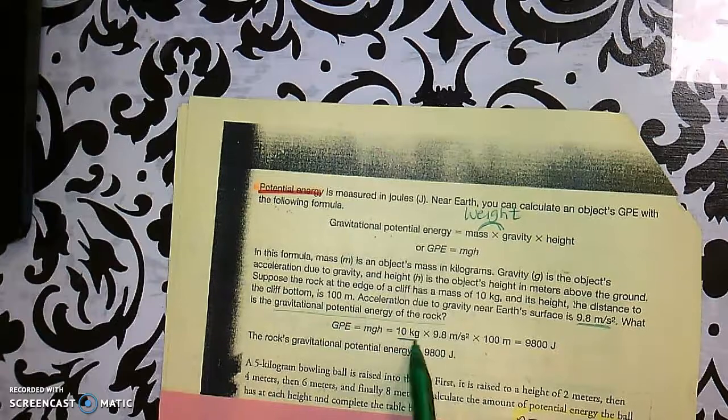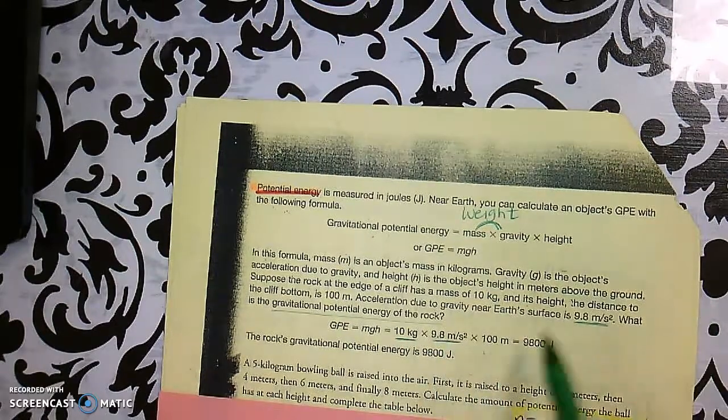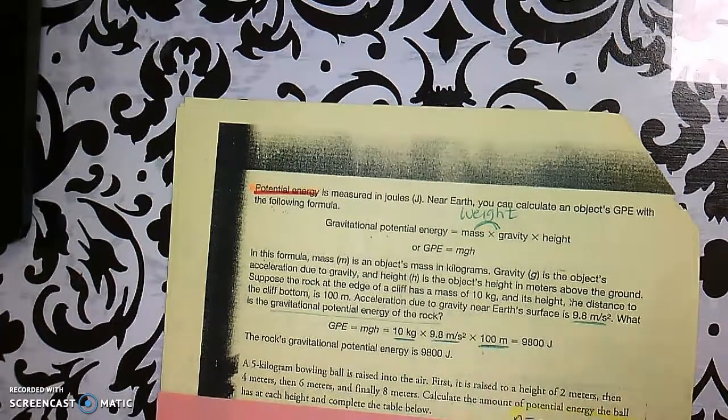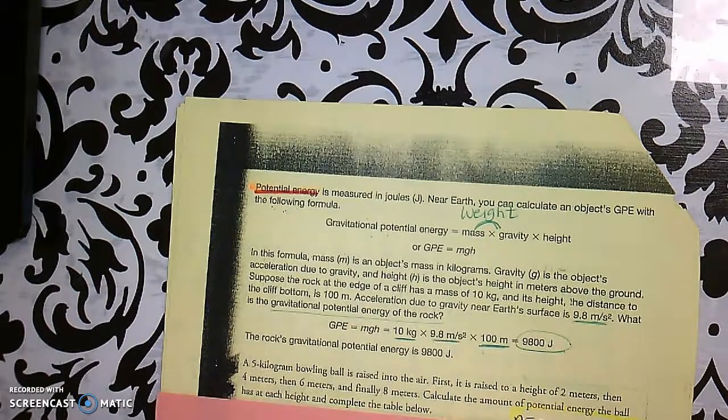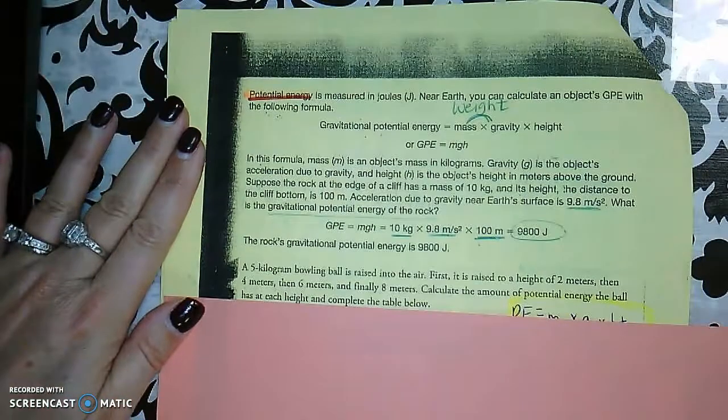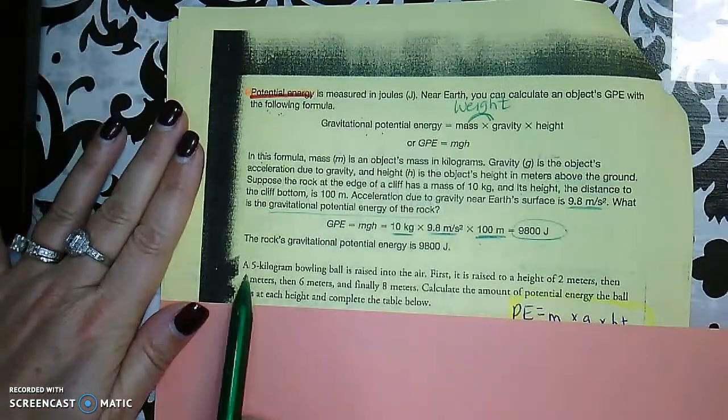So you have the mass, you have gravity's number, and you have the height off the ground. And when you multiply those together, you get their potential energy. And that's all kind of old stuff that we practiced previously in the lesson. So here's a new problem.